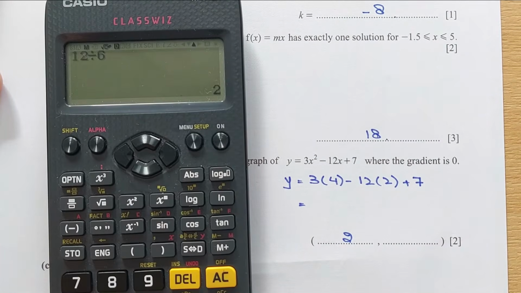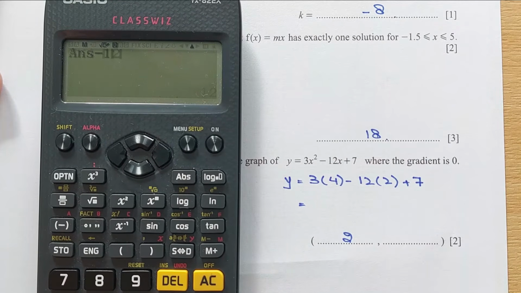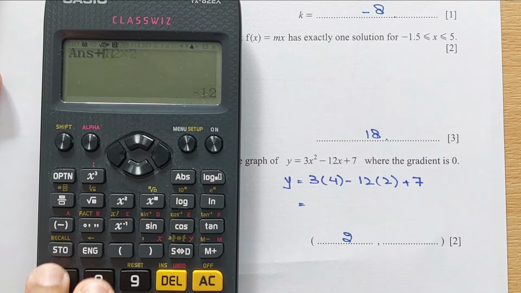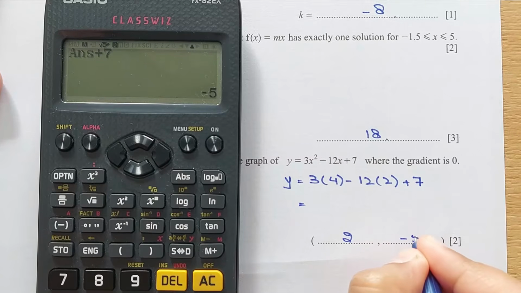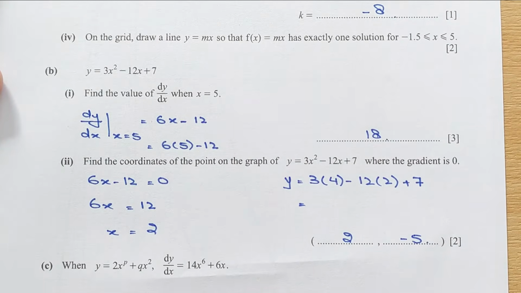So we have 3 times 4 is 12, minus 12 times 2 is 24, and plus 7. This is minus 5. So these are the x and the y coordinates when the gradient is 0.